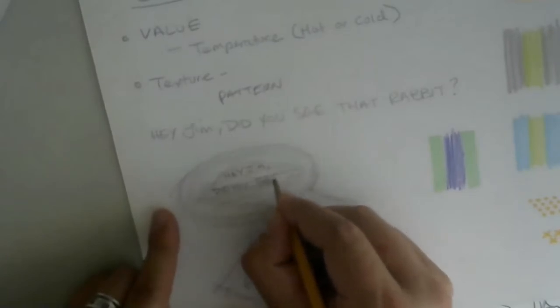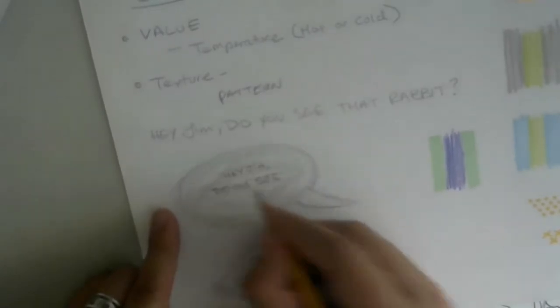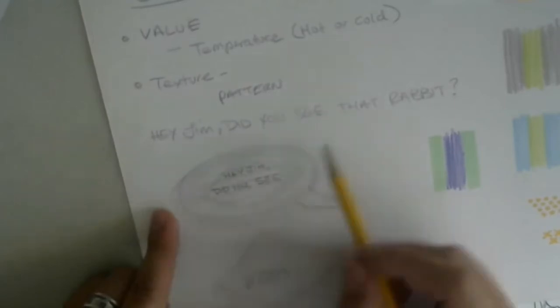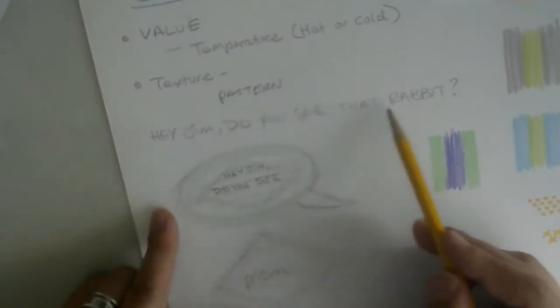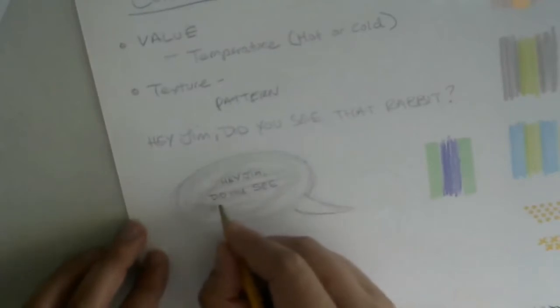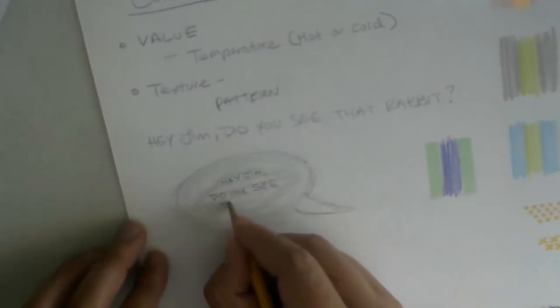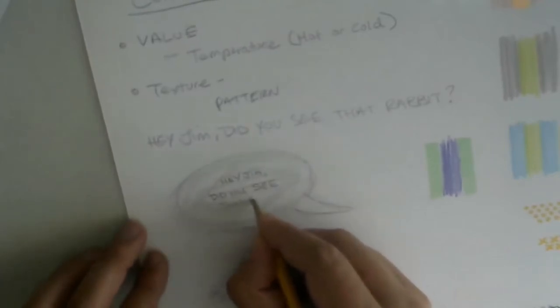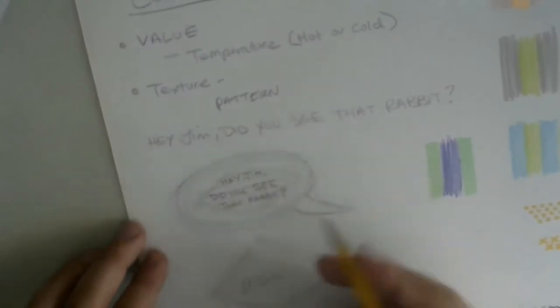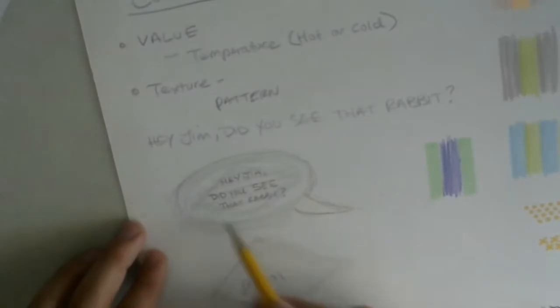And that way, once you know it's on that line, you know how to distribute it underneath the already given text. I know that did you see on a line is considerably longer than that rabbit, so that when I put rabbit underneath here, I'm still getting that tiered form.